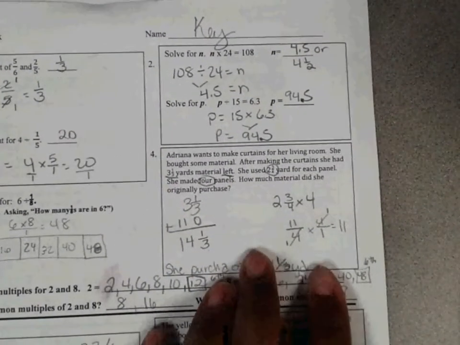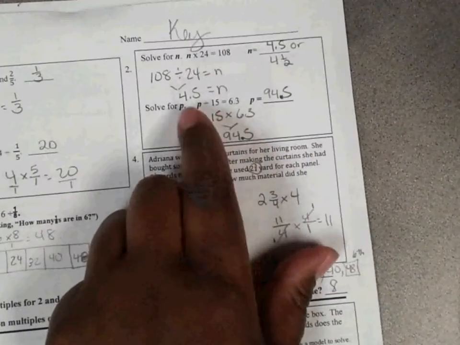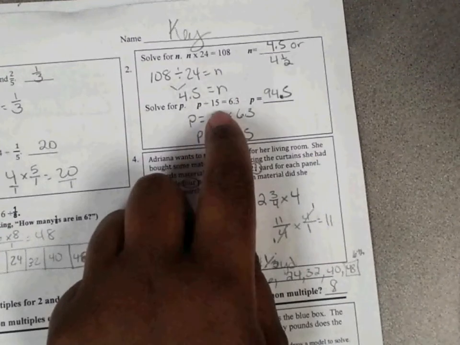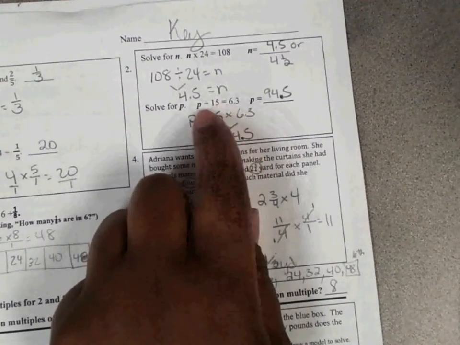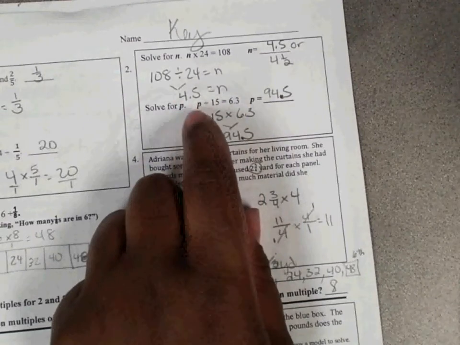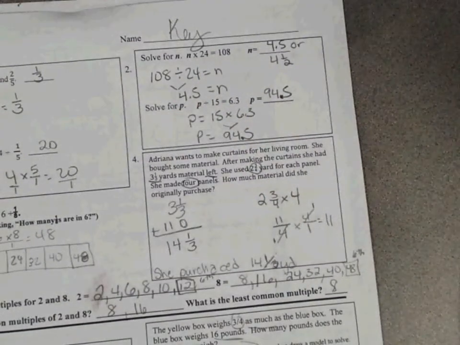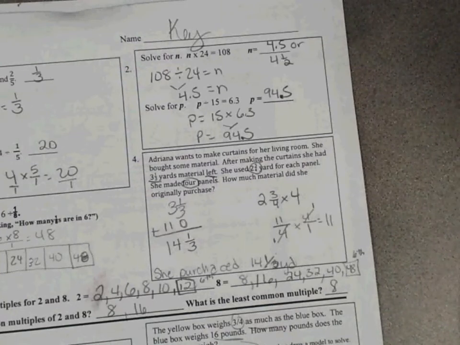Solve for p, same thing. It's the exact same way. If this is my quotient, then if I divide it by a factor, it's going to give me the other factor. So all I have to do is multiply these two factors, and it'll give me the product. So 15 times 6 3/10 equals 94.5.